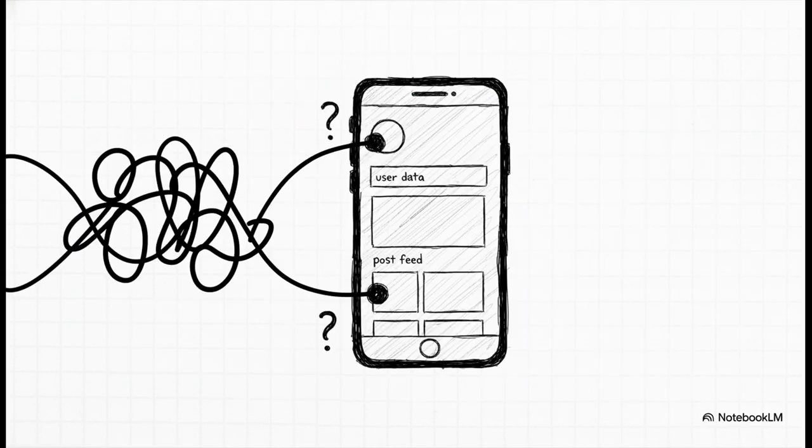Just picture this scene. You've probably coded it a dozen times. A user taps on their profile. So now you need to load their profile data, you need to fetch their latest posts, and you need to download their new avatar. And you need all of that to happen before you can actually show the screen. Without some kind of coordinator, it's just chaos. How do you possibly know when that last task is finally done?